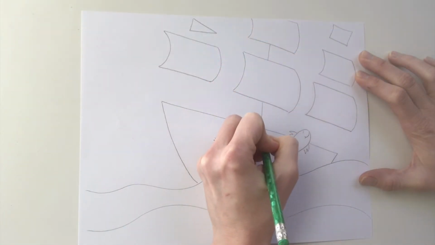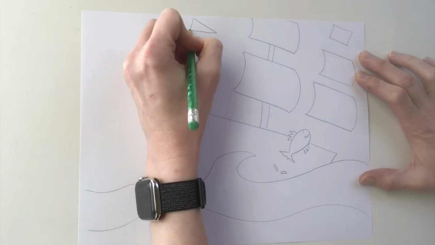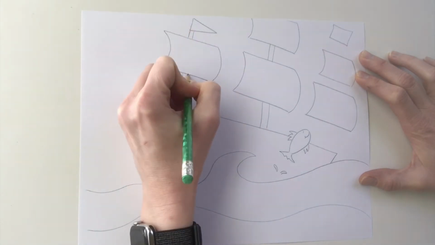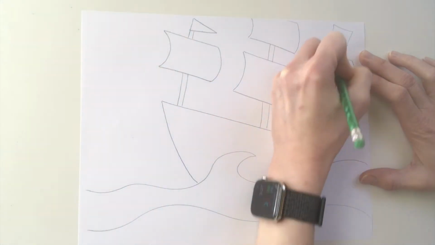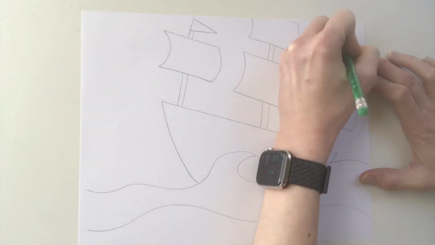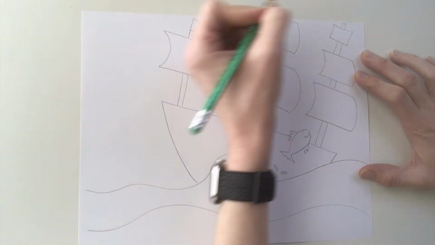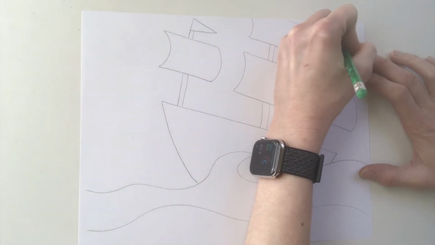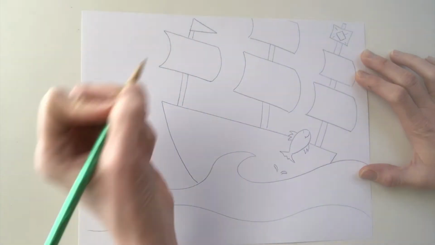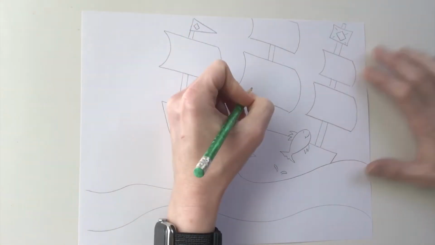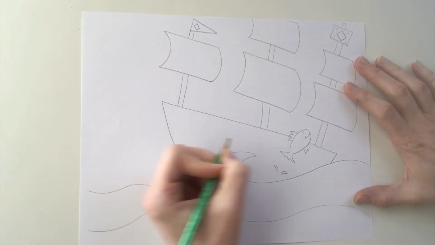Once you have your sails, then you'll add your mast. That's the post that holds them up. And if you look, I'm stopping at each sail and hopping over. So the sails are overlapping the mast. Once I have that done, I'm going to add details to the flags and sails. So you can put a little symbol on there or make it into a flag.